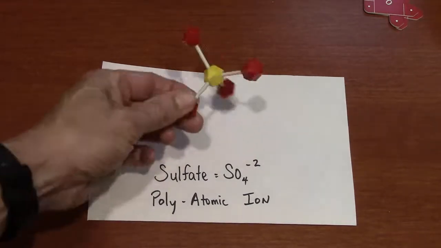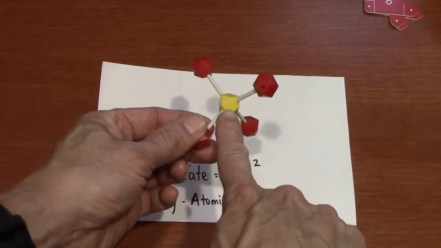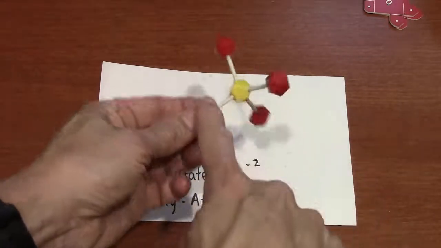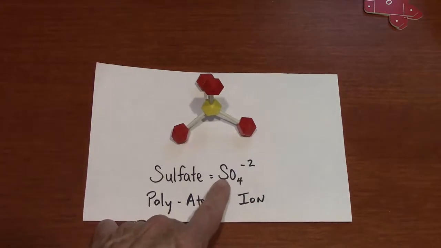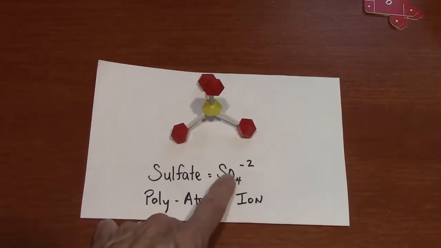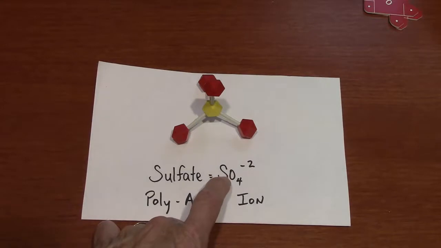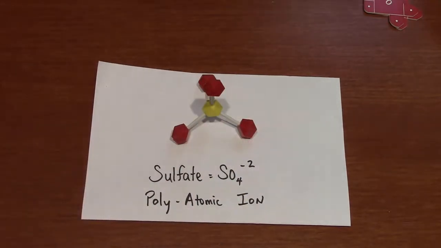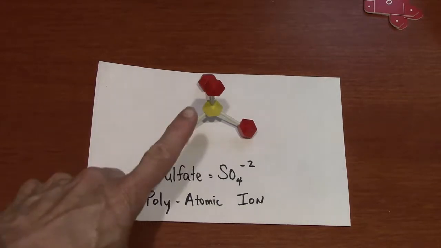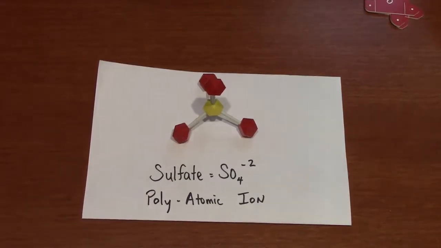It is constructed of one sulfur, this yellow one is a sulfur, and 4 oxygen atoms. I'm hoping this makes sense to you. When we write SO4, 4 oxygens, 1 sulfur. The weird thing is that it has a -2 charge for the whole thing. Not for each individual atom, but for the whole thing.